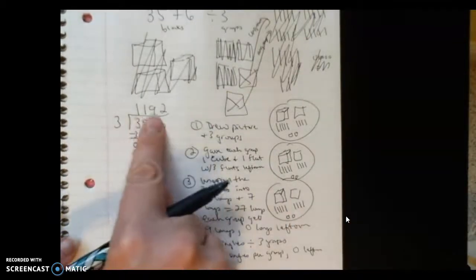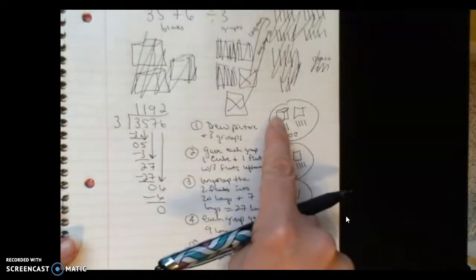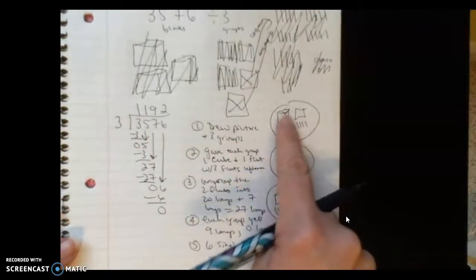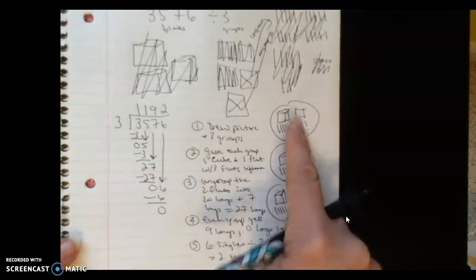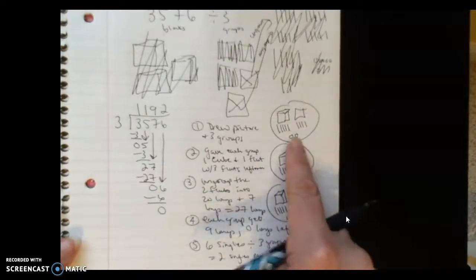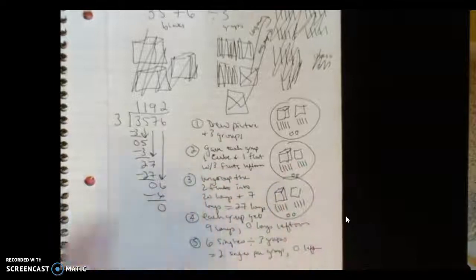So your answer is this, but why is it? It's because I have 1 flat, 1 long, 1 cube, 1 flat, 9 longs, and 2 singles. And that's kind of how long division works there.